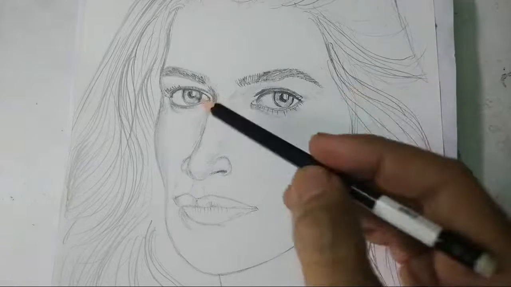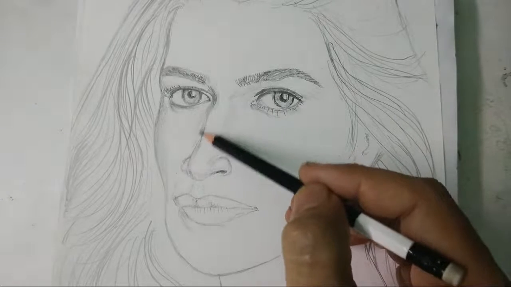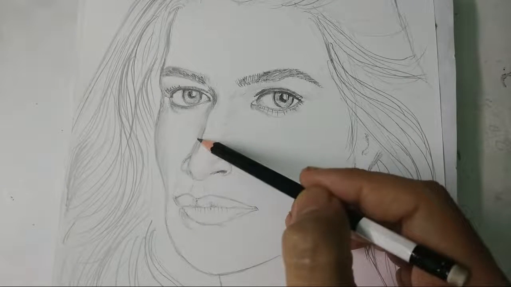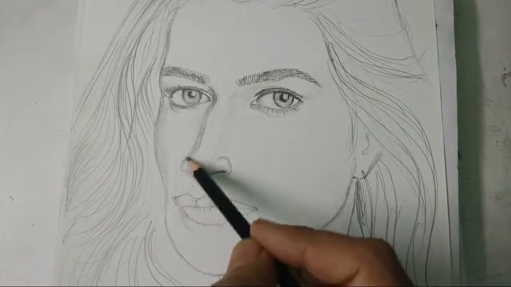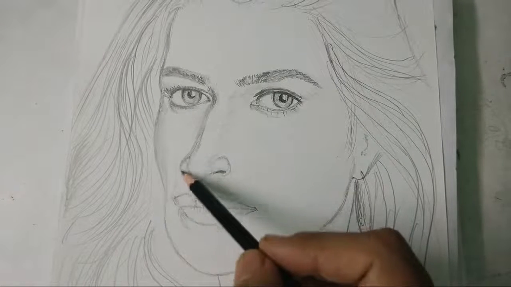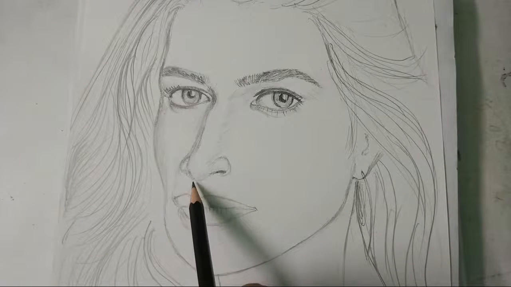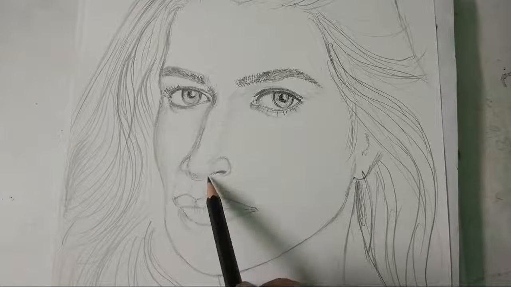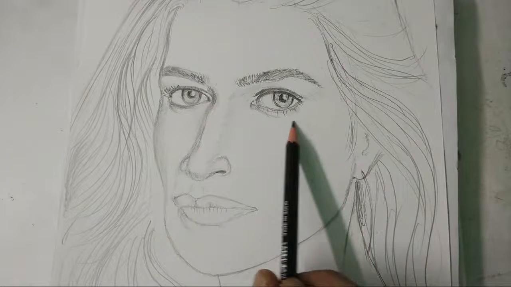And the pressure should not be increased. You have to just shade and move the pencil continuously in an area. So when you move the pencil continuously in an area, then the area will become dark without applying any pressure. So in this lower part, the shine and the reflection and the angle of the face will be done with the help of the shading.